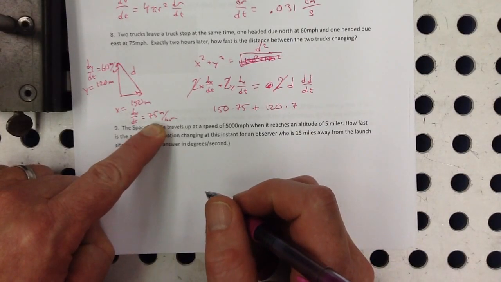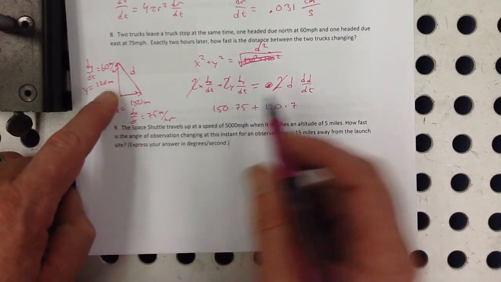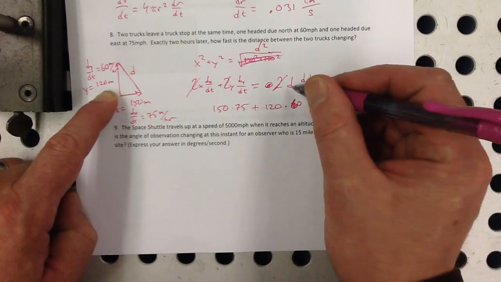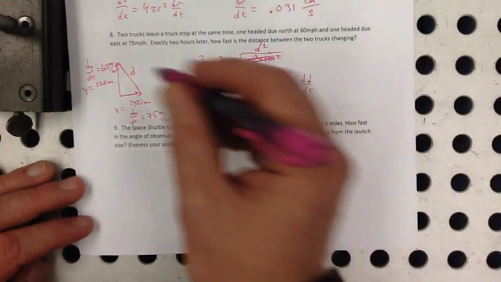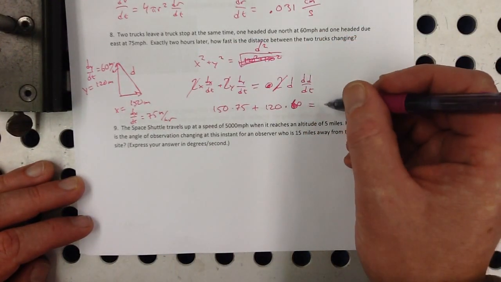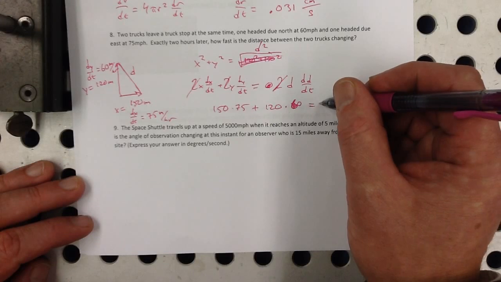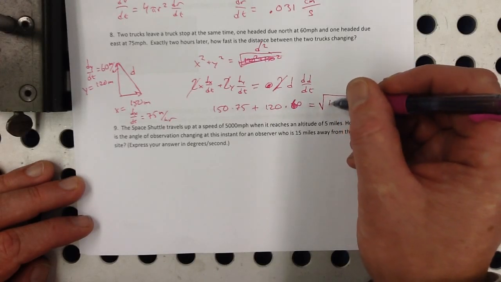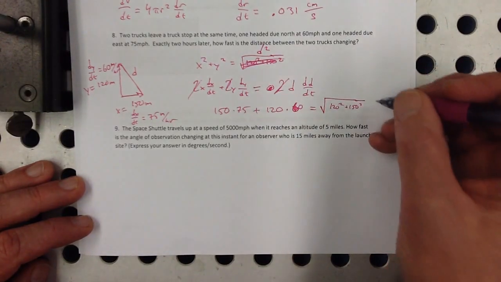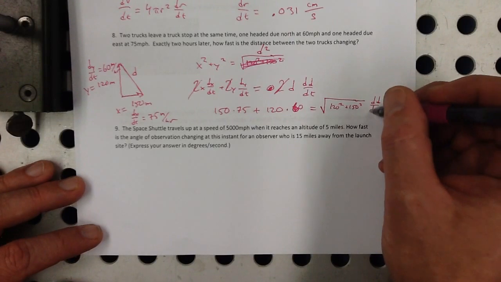Hold on. Oh, sorry, that's y. That's 60. It's d dd/dt equals, and then d is that number that we talked about here. That d is the square root of 120 squared plus 150 squared times dd/dt.